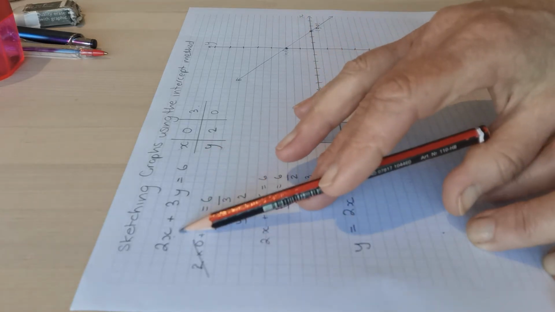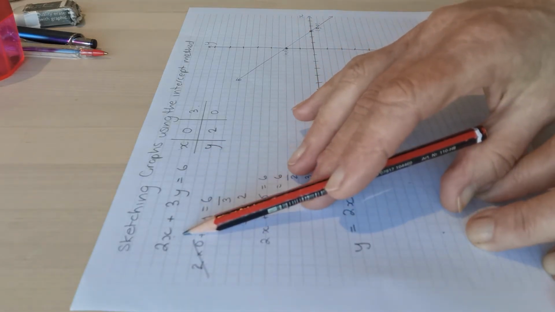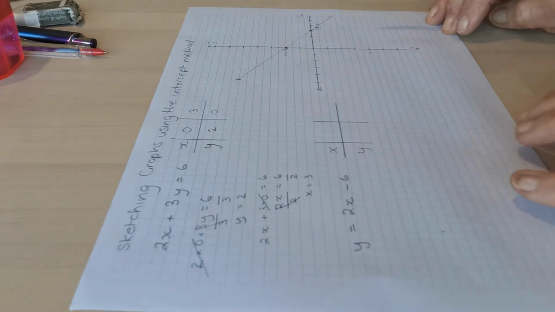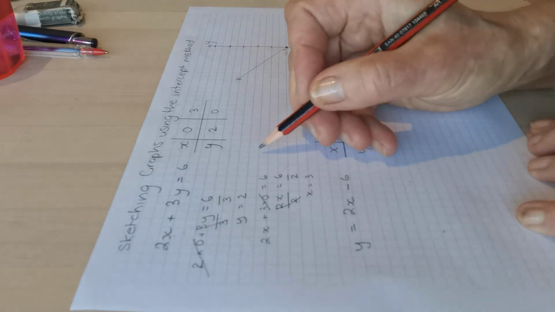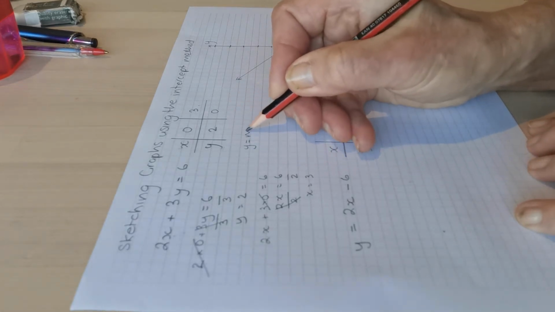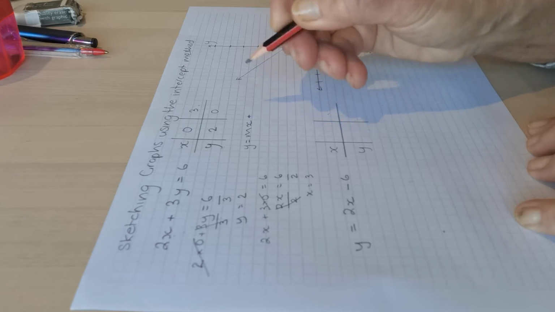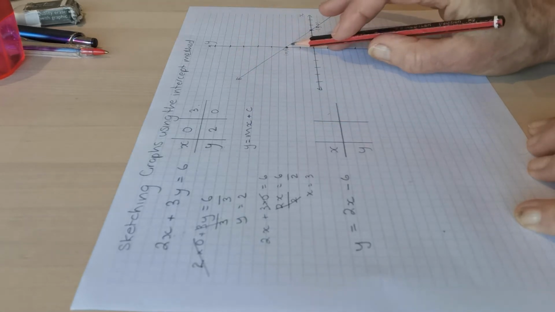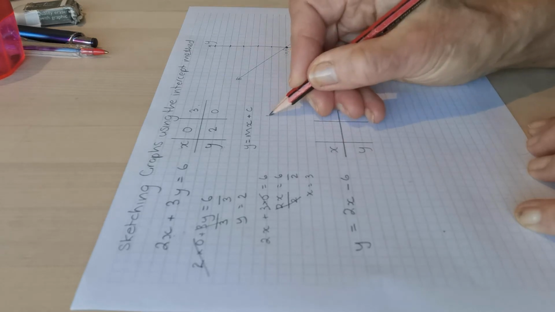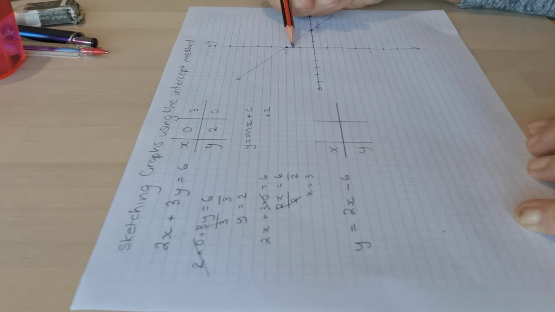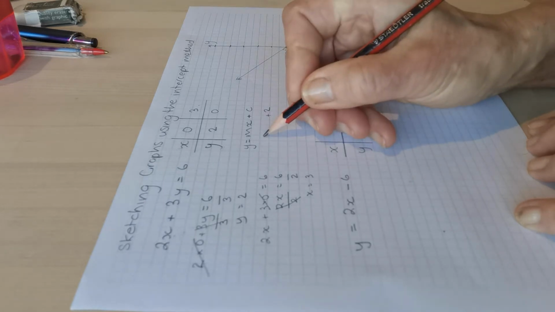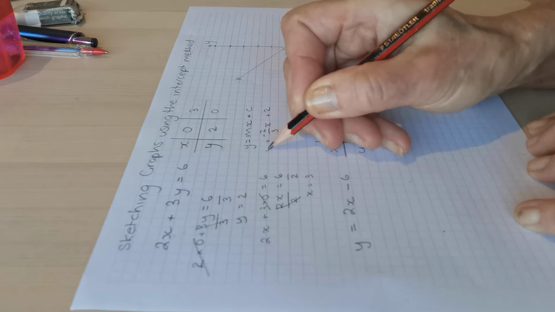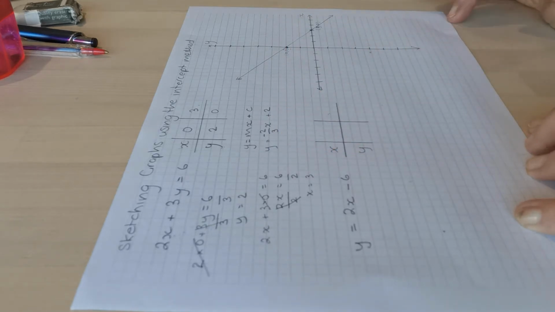So you could write this rule in a different way, in the y equals mx plus c way, which is called the gradient intercept form. You can see that the y-intercept is 2 and the gradient is down 2 and across 3.